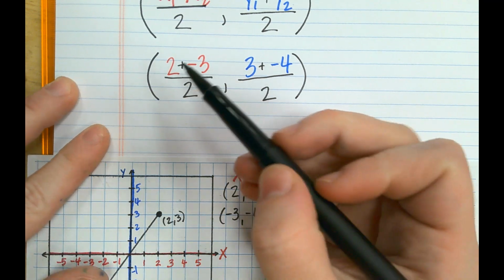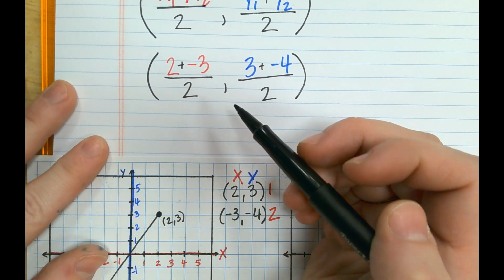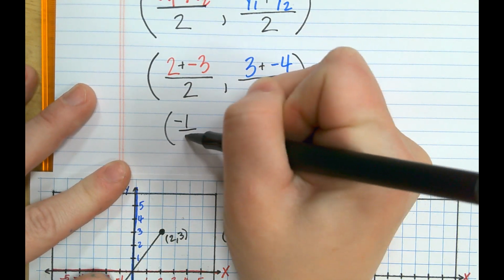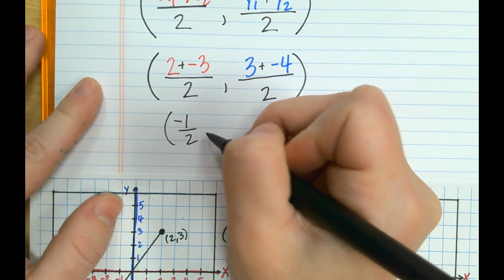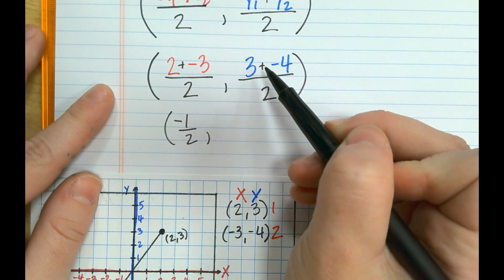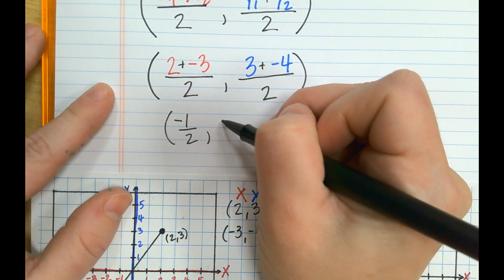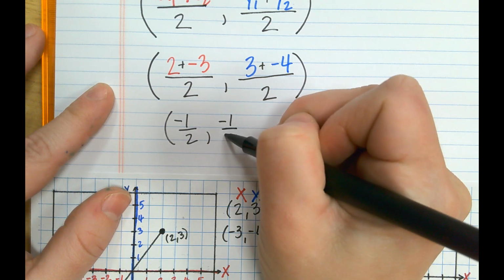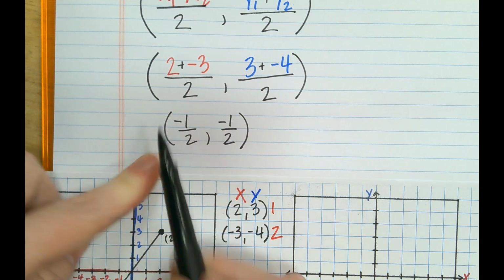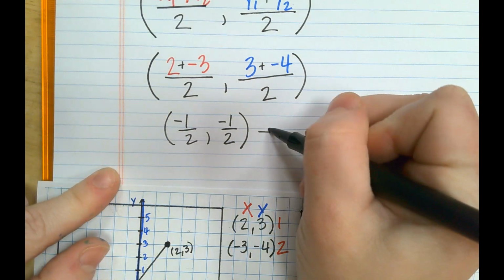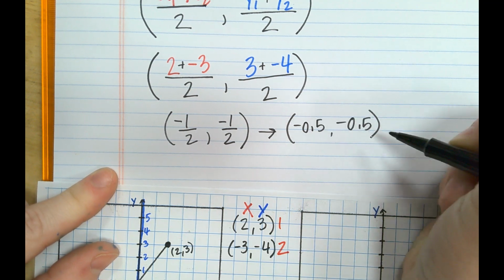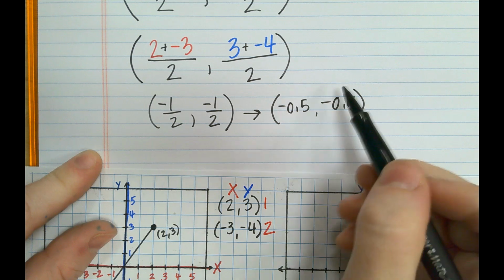Let's solve this. What is 2 plus -3? -1. -1 divided by 2. We could just leave it as -1/2 if we want. And how about the other one, the y's? 3 plus -4. Also -1. Still being divided by 2. So guys, promise you, it's not that painful. That's our answer. Or you could write it as a decimal if you want. You could say -0.5, -0.5. I would be happy with either. Either one I'll take.